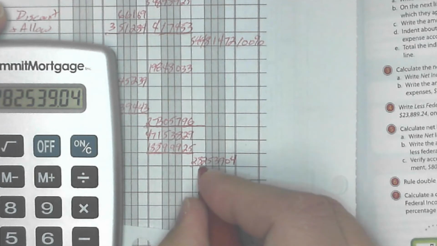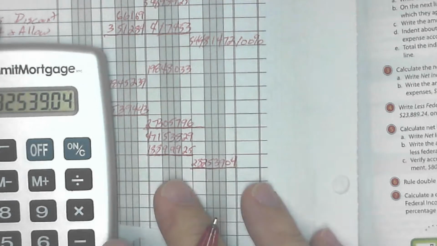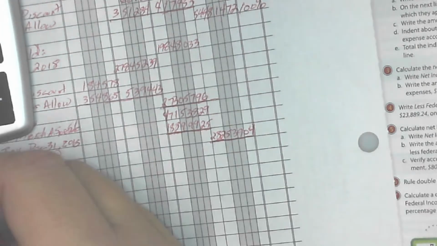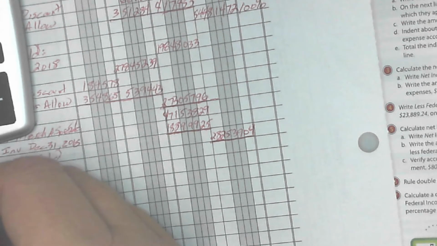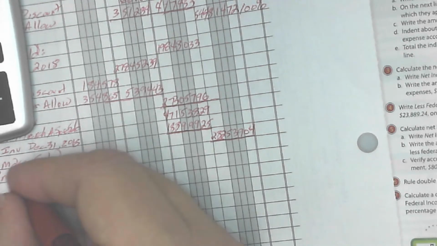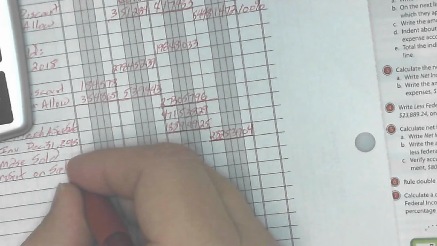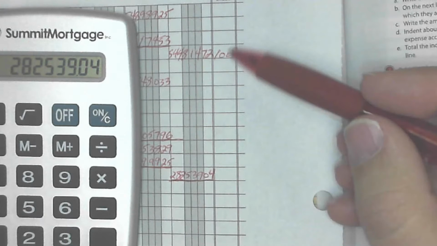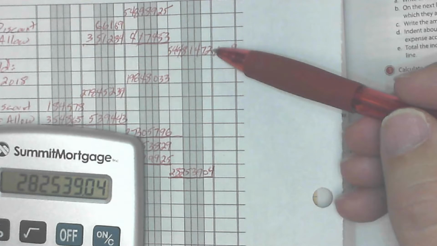So I'm going to draw a line under that, because now we got one last line to add here for this section. Gross profit on sales. So now we're going to take this 282. So we've got our net sales up here.